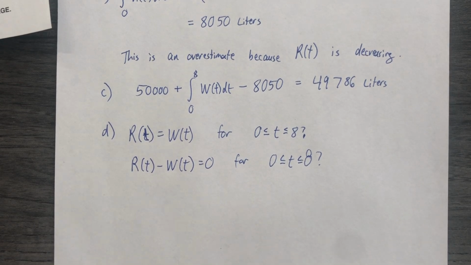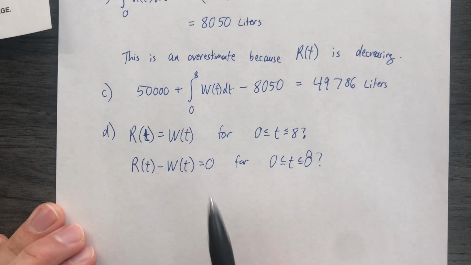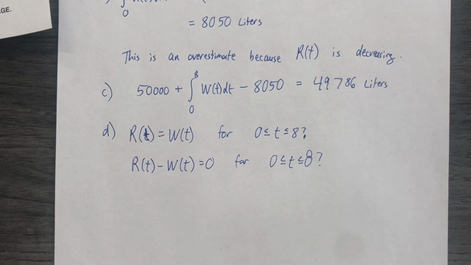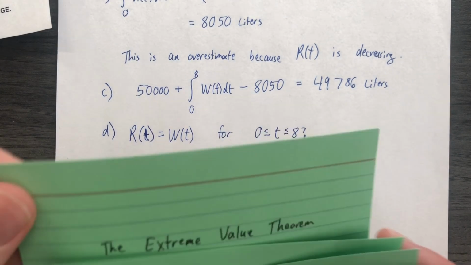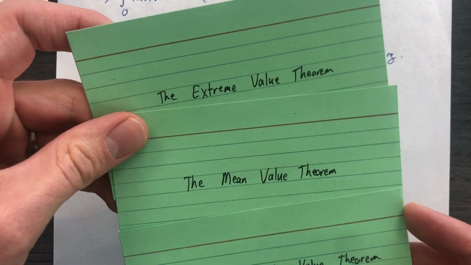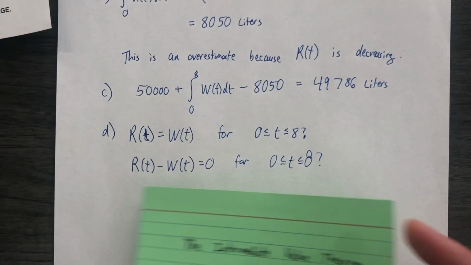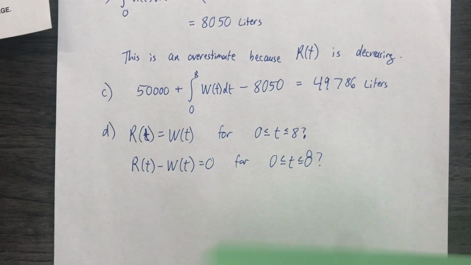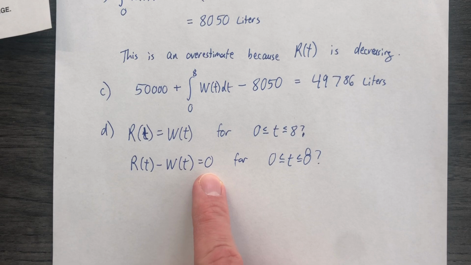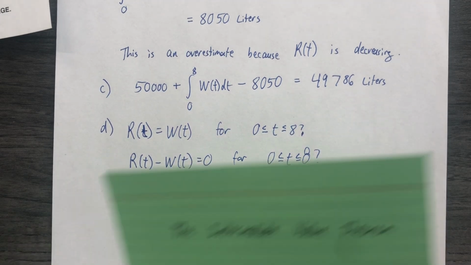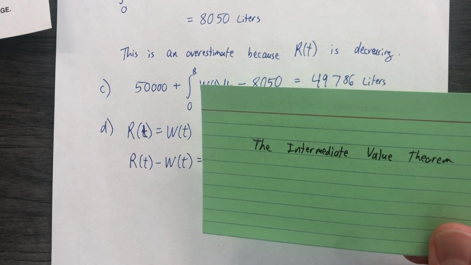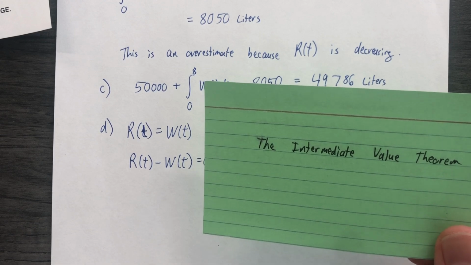Now, I'm going to just take this down to the bare minimum. They're asking for the existence of something. Does this exist? I don't know. If I need to know if something exists, I need to go to my existence theorems, and I have 3 of them: extreme, mean value, and intermediate. We are dealing with slopes, but on the most fundamental level, they are saying, does this exist? And I just want to know about the value.